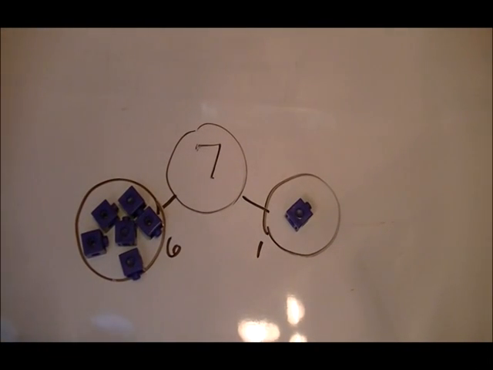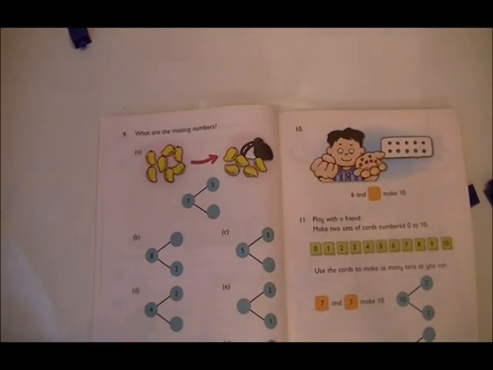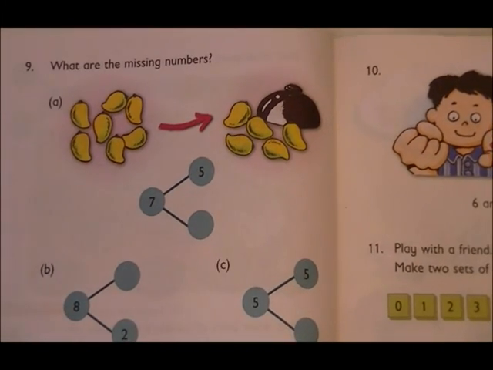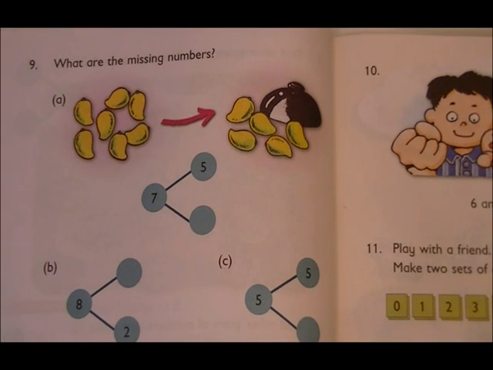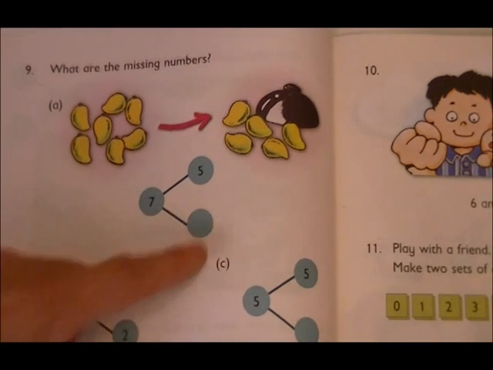Now, in your book on page 24, it does what we just did. Look at this problem. It is exactly what we did with these cubes. You started out with 7, and then they covered up some. And you have 5 left, and they're saying, okay, how many do you think is underneath that bowl? And we did this together. The answer here would be 2.